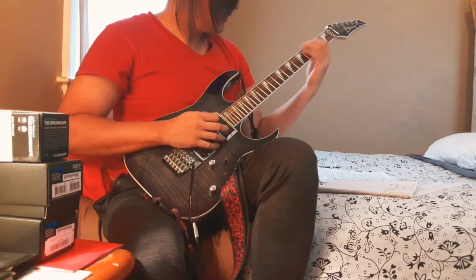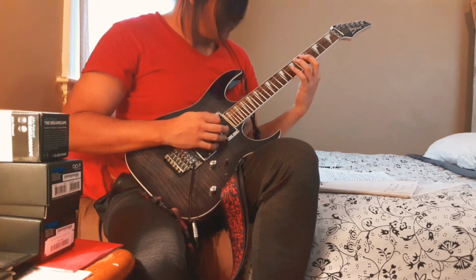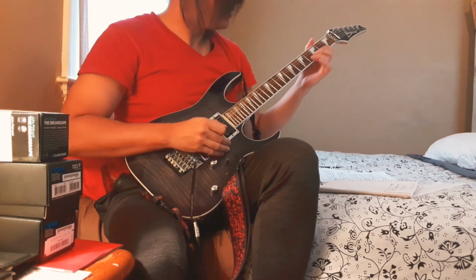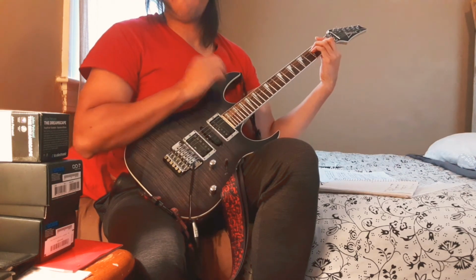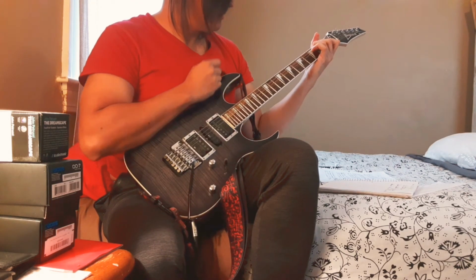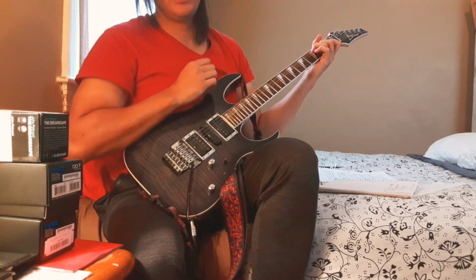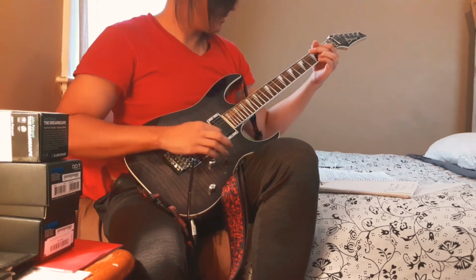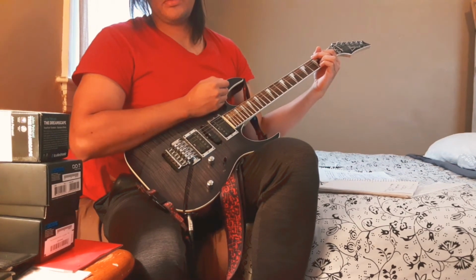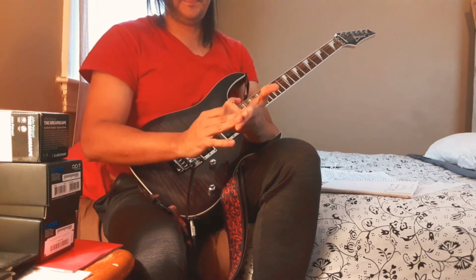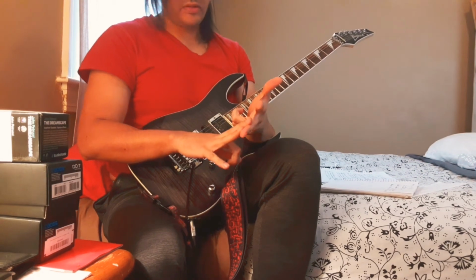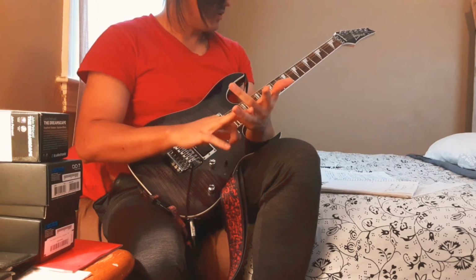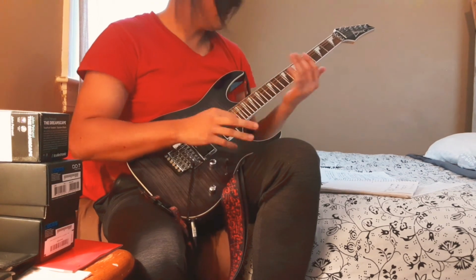So, what is the F? F is the minor 6, so the 6th chord. Root, 6th chord. C is the 3rd chord, which is the minor third of the A, right? Then G. What is the G? It's the 7th chord. That's typical. So chord 1, chord 6, chord 3, and chord 7. So let's go to B minor.